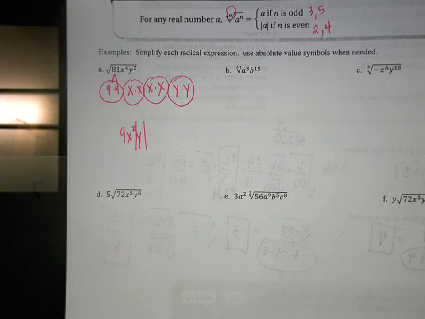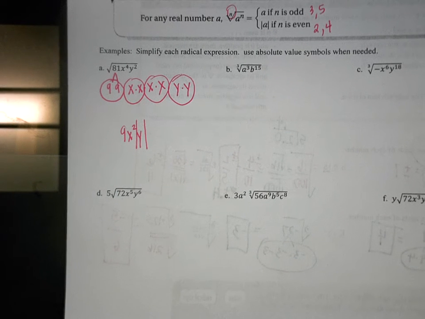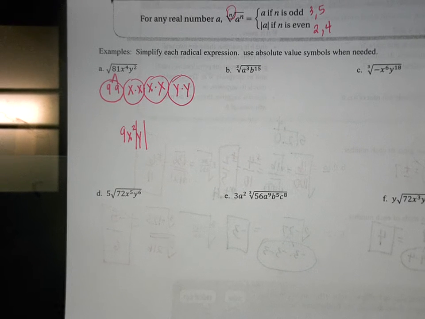We don't know if it's negative. So because we don't know if it's negative or positive, we have to make sure it's positive by taking the absolute value of it. So that's your answer right there.